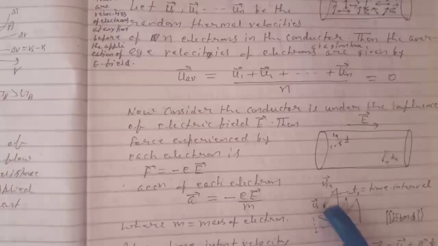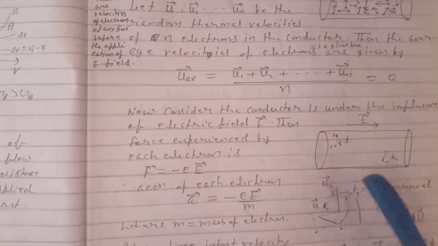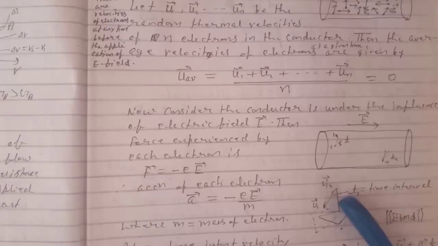Here it is shown for one electron. For example, the first electron is moving. If there were no electric field, its direction would be this before collision. Here it collides and changes its direction, making v1. But when we switch on the electric field, the electron again moves, but it has drifted in this direction.